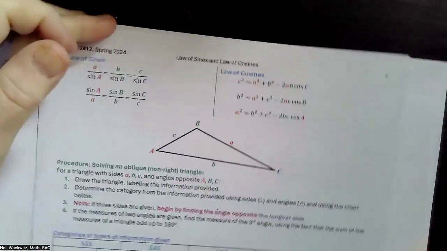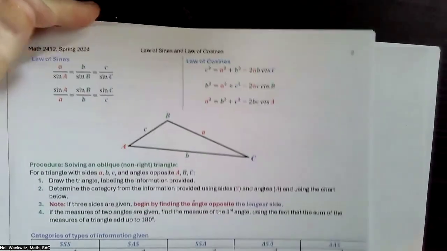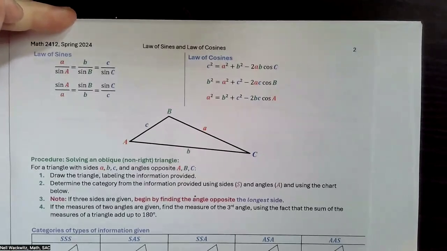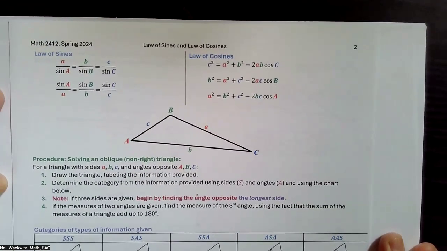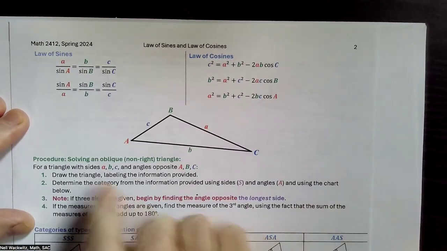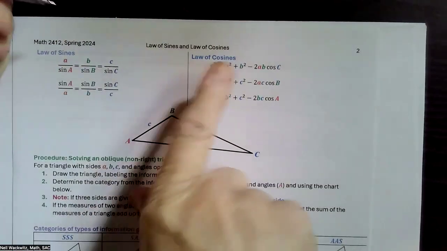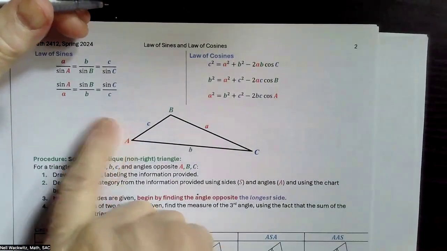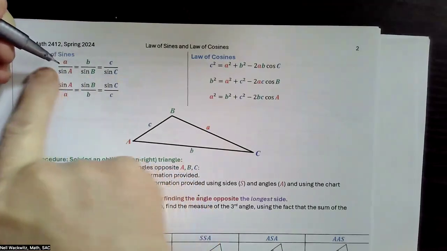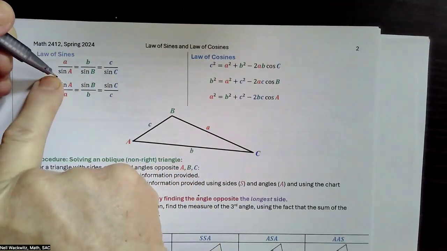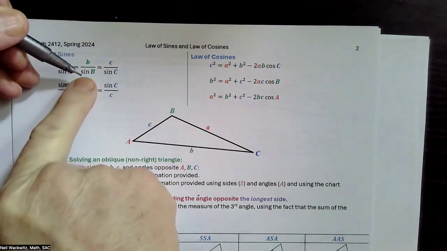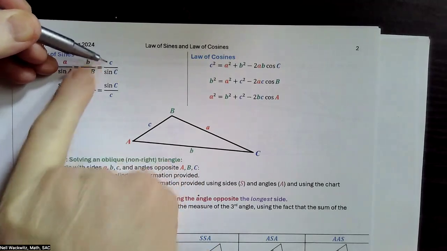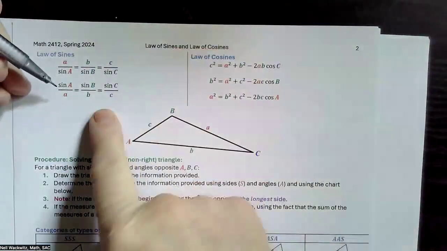For triangles that are not right triangles, so oblique triangles, we have the law of sines and the law of cosines. The law of sines says side A over sine capital A is equal to B over sine B is equal to C over sine C, and we could flip it.